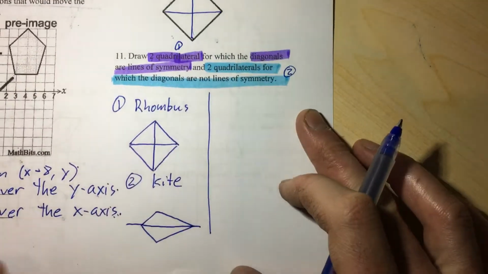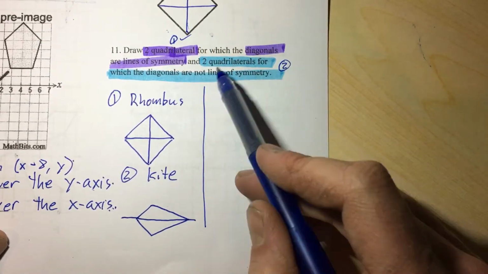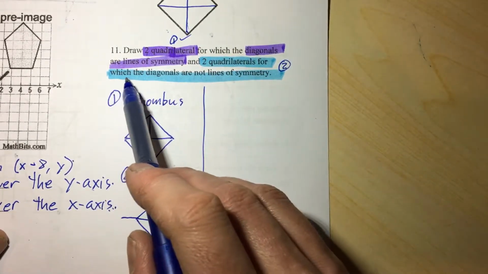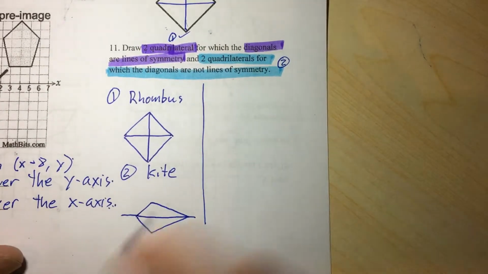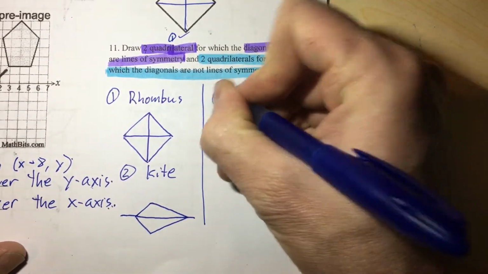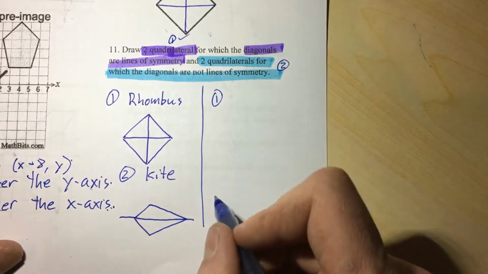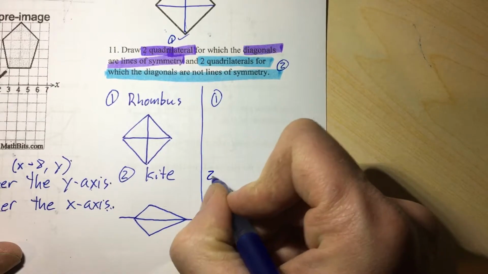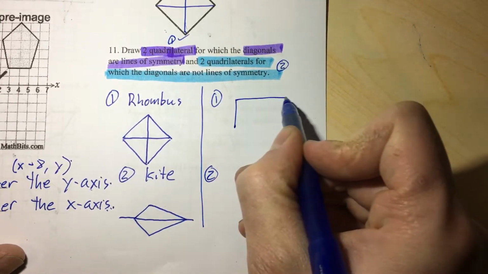All right, so now the second one. So we got number one done, right? So the second one is two quadrilaterals for which the diagonals are not lines of symmetry. Okay, so two quadrilaterals that are not lines of symmetry. So the first one that I can think of, let's go with a rectangle. Okay, so let's go rectangle.